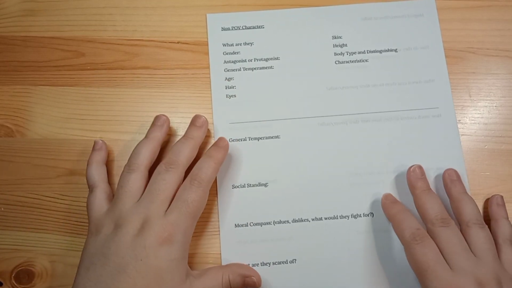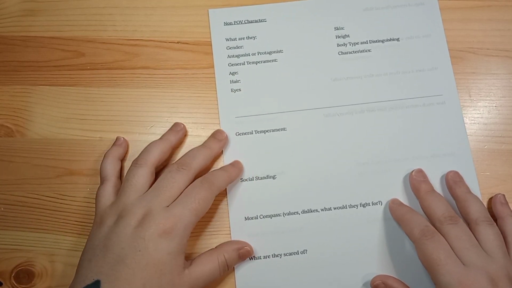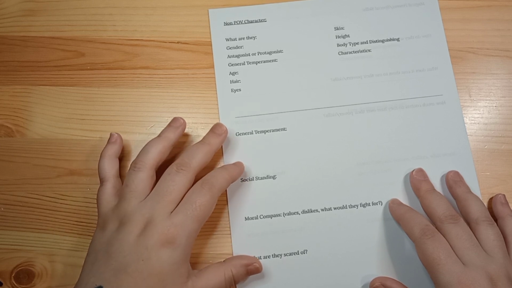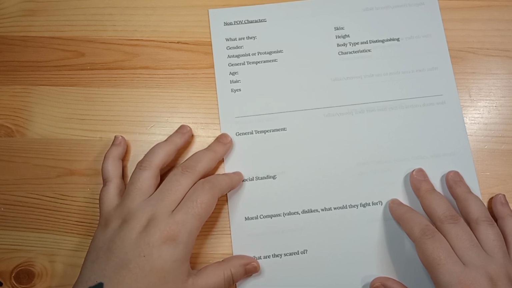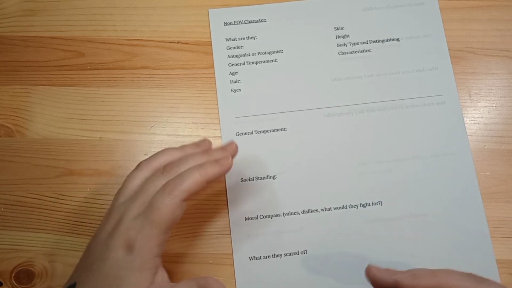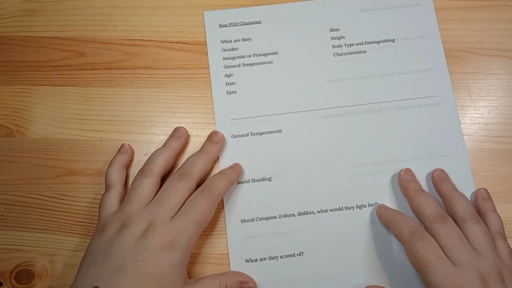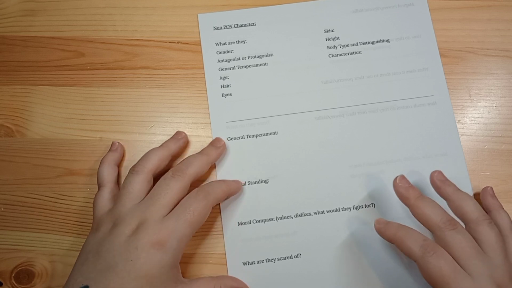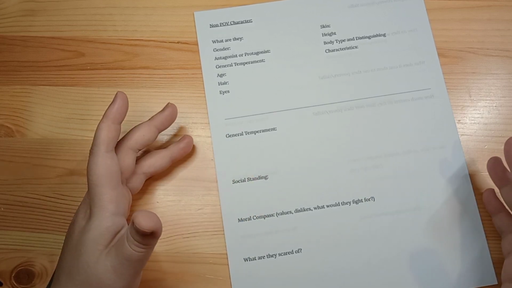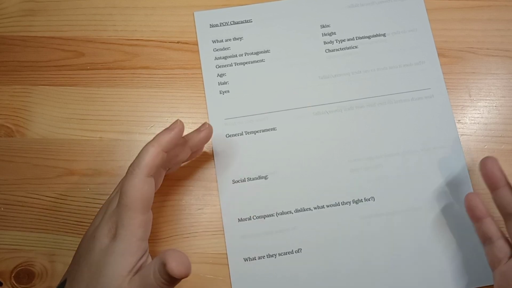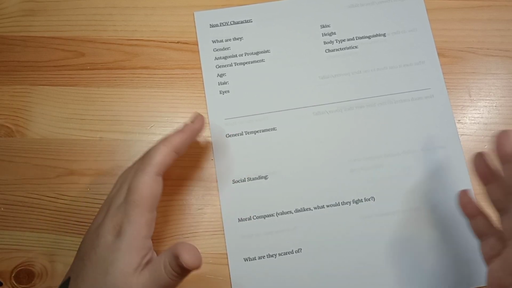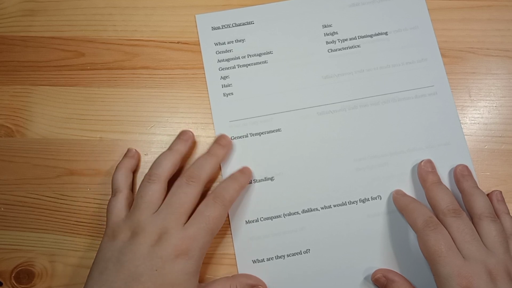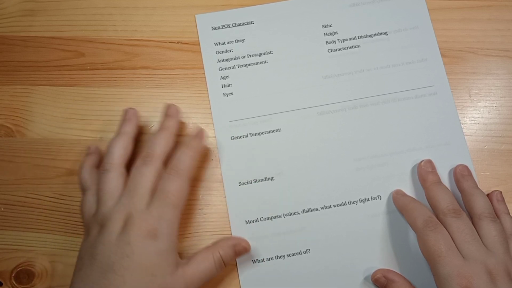So then, general temperament. For non-point of view characters, I don't generally tend to explain why they are the way they are. Sometimes I do, like I'll give them a little bit of a rough background. But for the most part, if I don't want you to care about them, I'm not going to give them too much background, just because it's not necessary and it takes up space and time in a book that could be otherwise used for pushing the plot forward. So I don't do that. So just general temperament. Are they nice? Are they mean? Are they rude? Are they controlling? What have you?